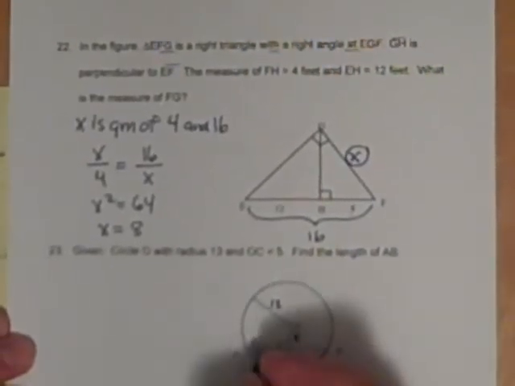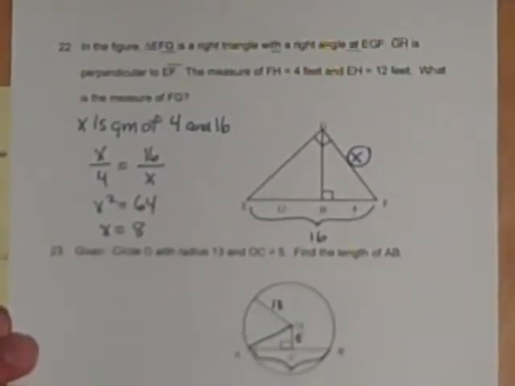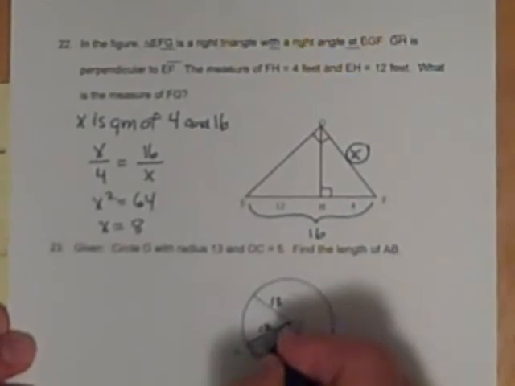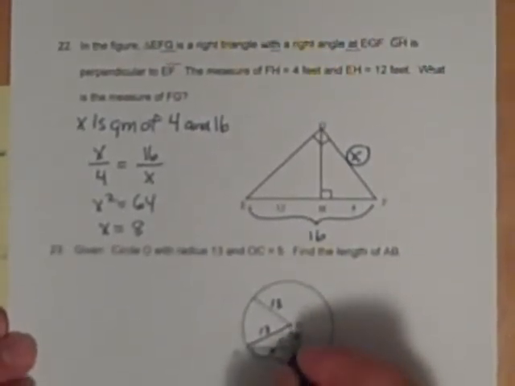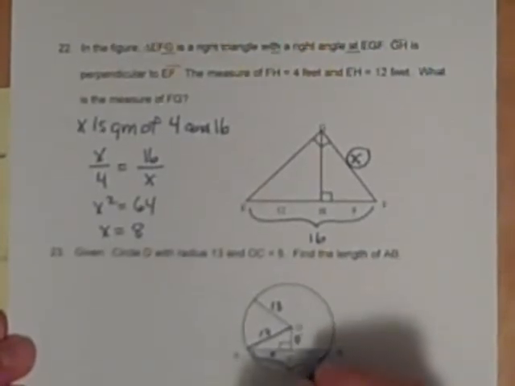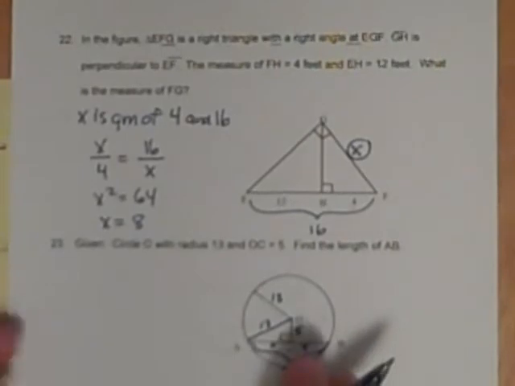Well, if we make another radius right here, we can mark that with a 13. Put an X here, and because of the rule that if this is perpendicular, this is bisector, we know that these would both be X. AB would be 2 times X, whatever X is. So first we need to find X.